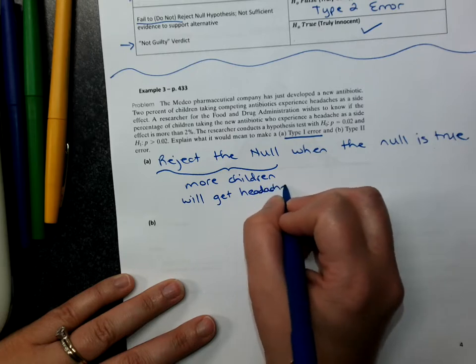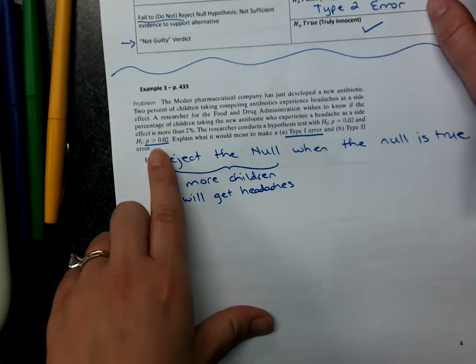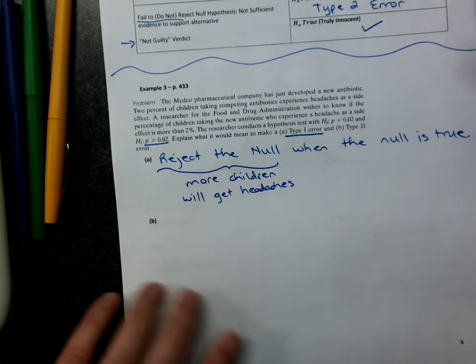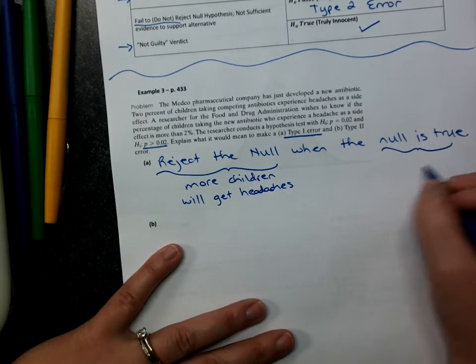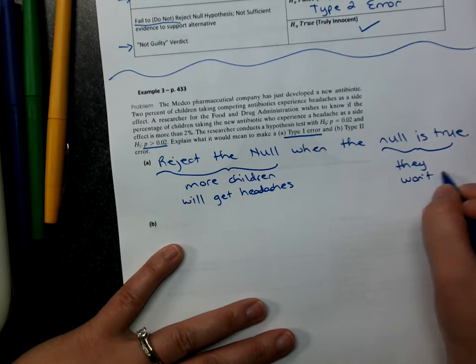So remember, rejecting the null is supporting the alternative. So it's claiming that children will get more headaches from this medicine when actually they won't get more headaches.